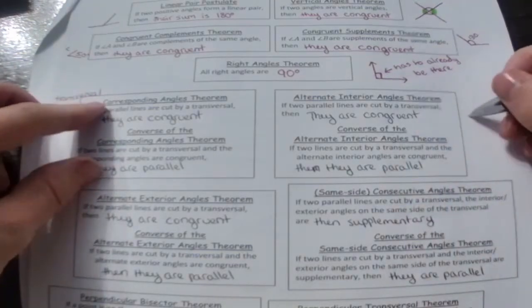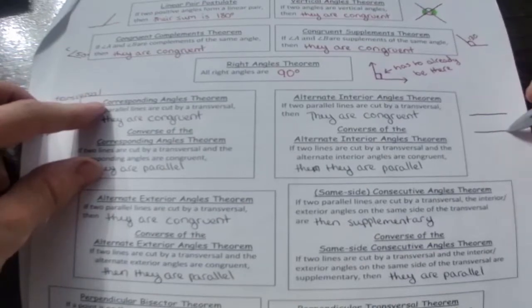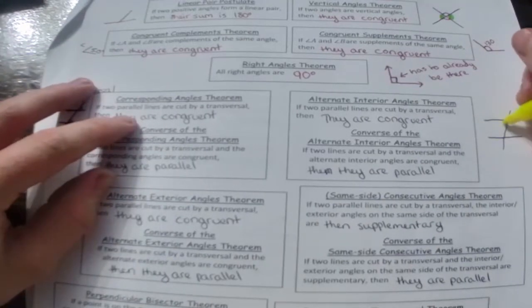The next one we have is the alternate interior angles theorem. So if 2 parallel lines are cut by a transversal, then they are congruent. So if I were to draw this, so again, parallel lines, a transversal, then our alternate interior angles. Interior means that they have to be inside of the parallel lines. So like right there, and if it's alternate, they have to be on alternate sides of the transversal.